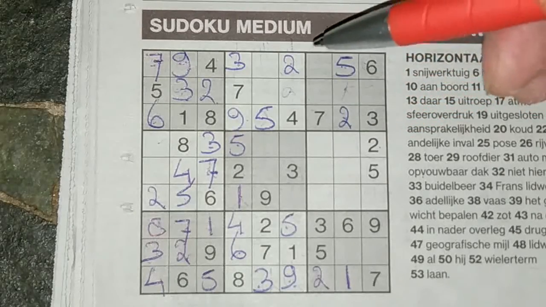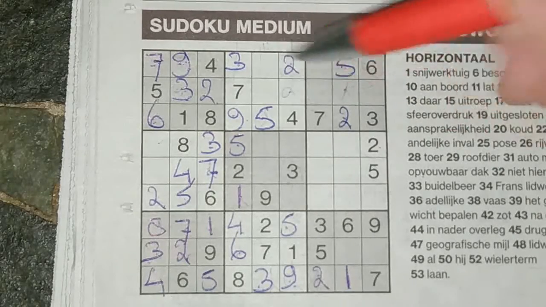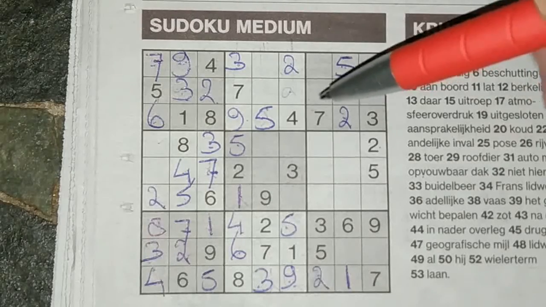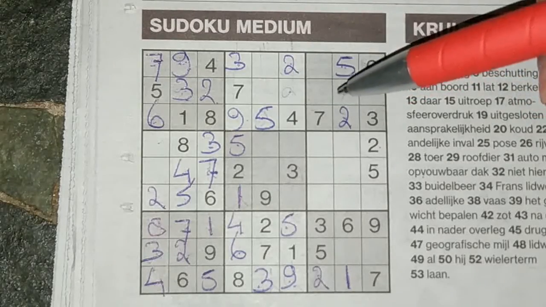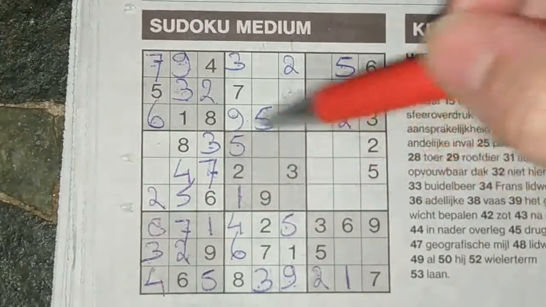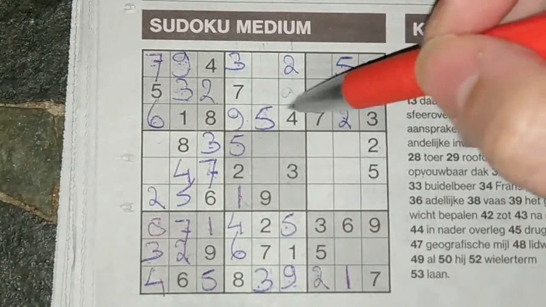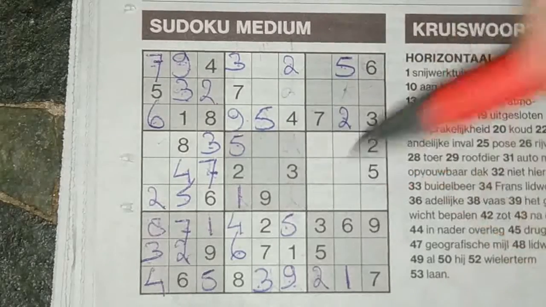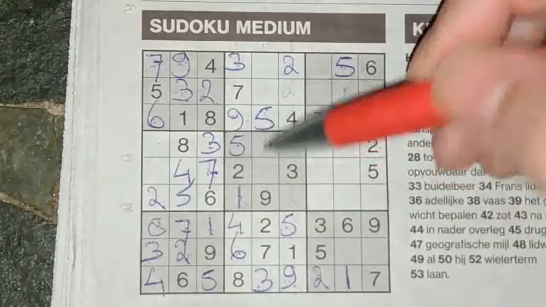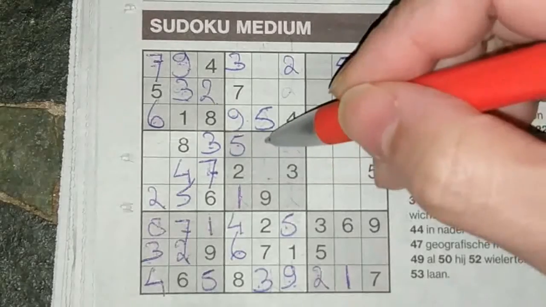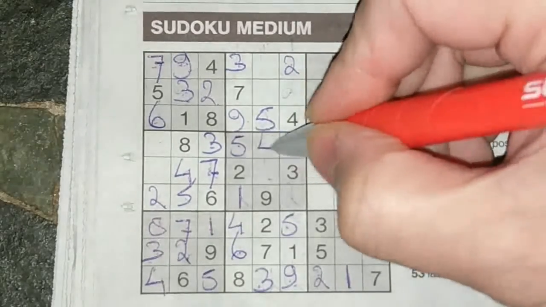Then yes, this big square, 4 missing numbers. One of the missing numbers is a 4. I see here 4, so no 4 in these 2 boxes. I see here 4, so no 4 in this box. 1 box remains for the 4, should be this one.